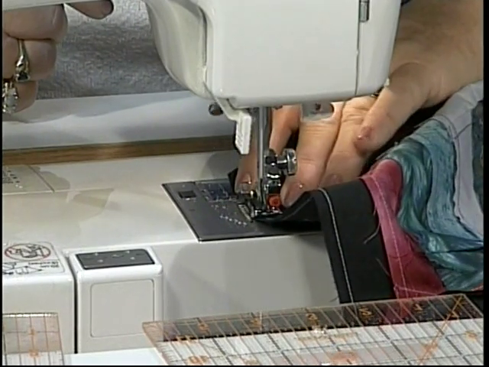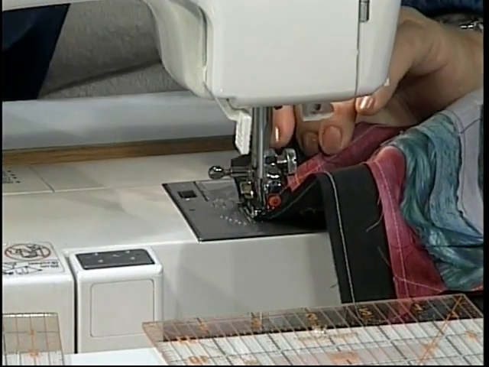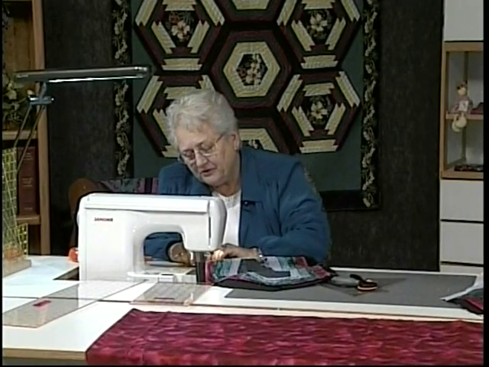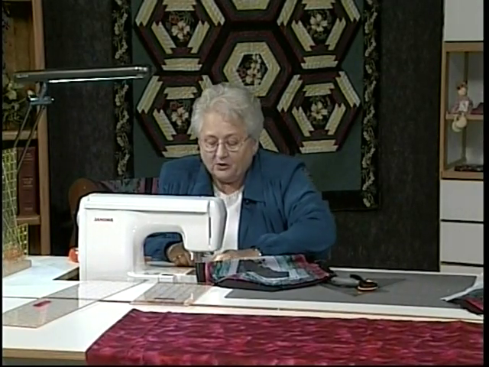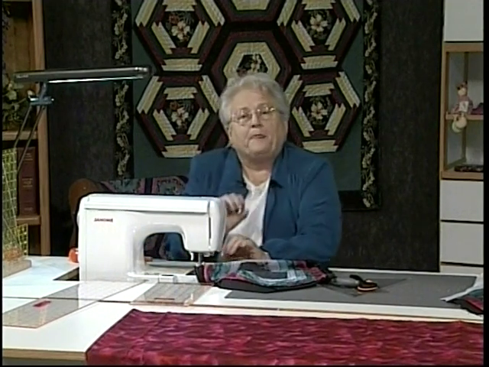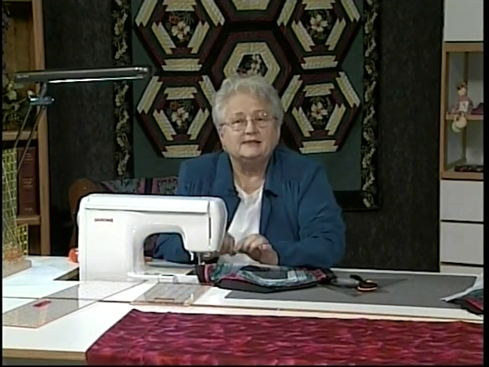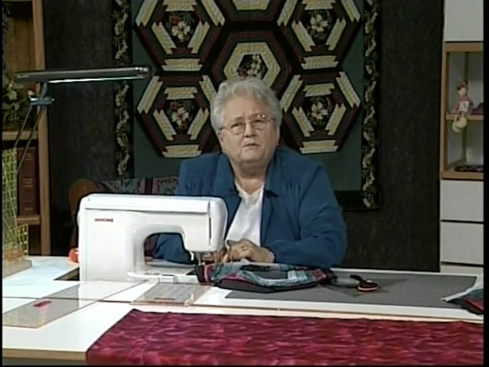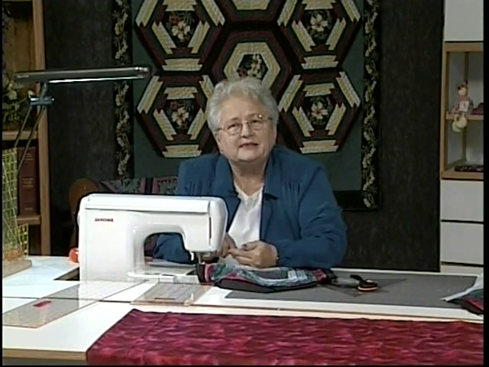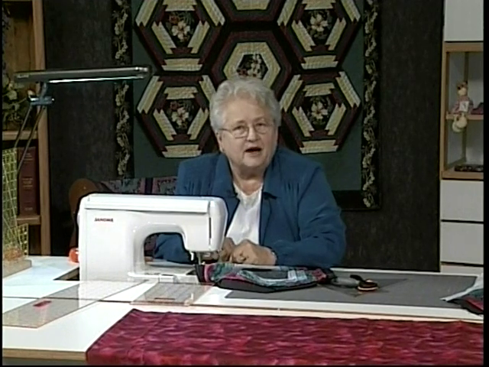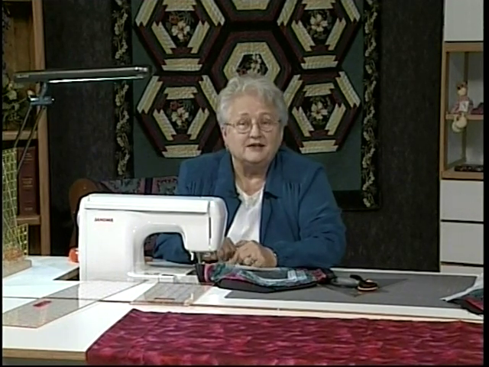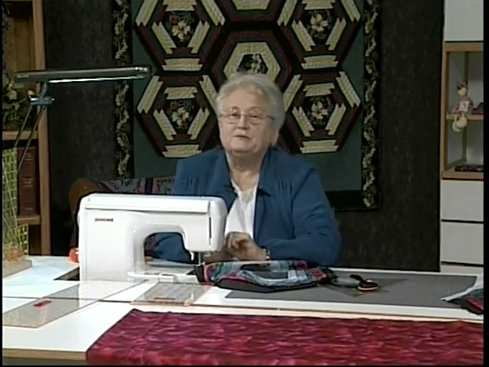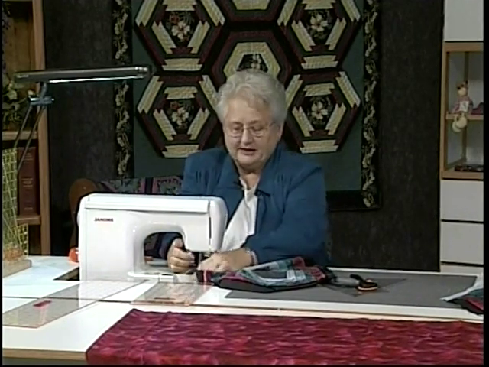And my fingers should hold them in place. But take your fingers away before you sew. We don't want you to sew over your fingers. And then sew all the way to the end. I call this anchoring the seam. That means we sew all the way to the end. Most people, when they sew hexagons together, think they need to stop 1/4 of an inch from the end. Well, I'm here to tell you it works much better if you sew all the way to the end.